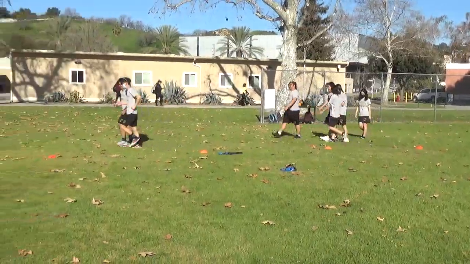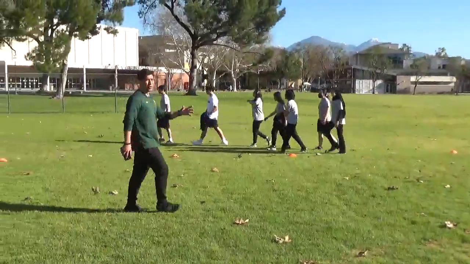Walk, relax, catch your breath. Move, move.